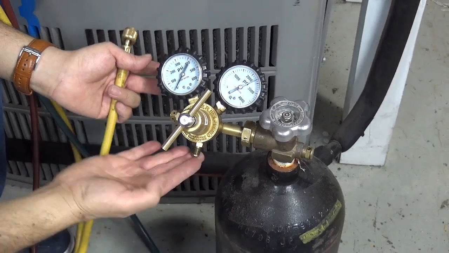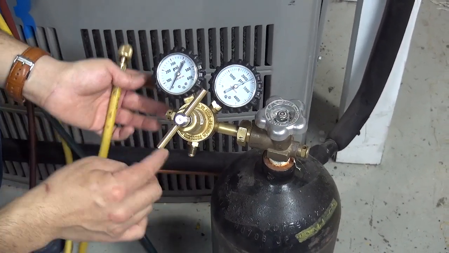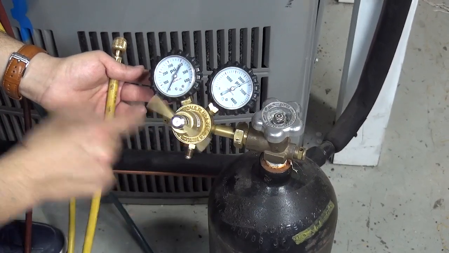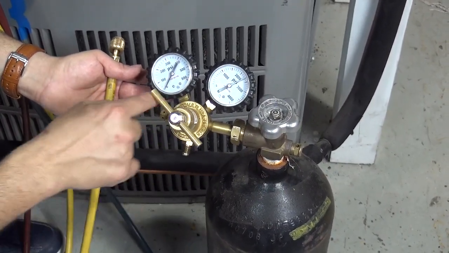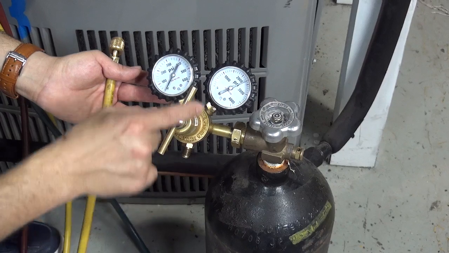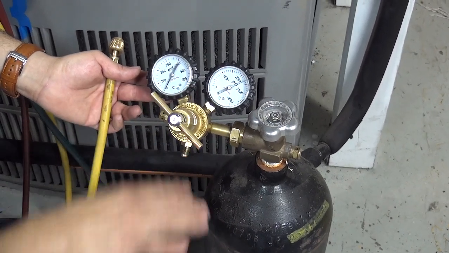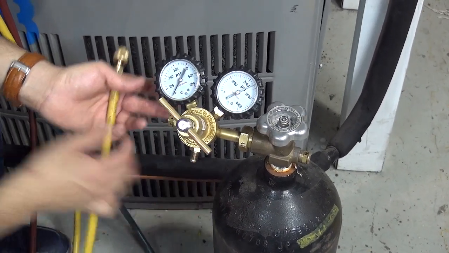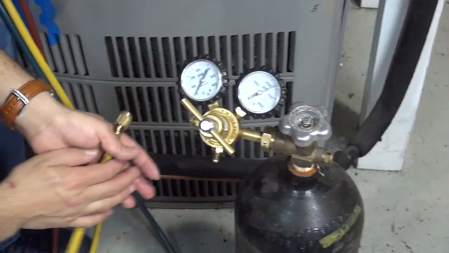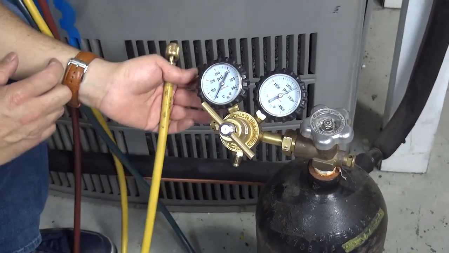As you can see, there's nothing coming out of here. So let me just show you what happens once you go clockwise, very slowly. You hear that? Now nitrogen will start coming out of this connection. Right now we don't want to do that, but that's just to show you how this regulator works.